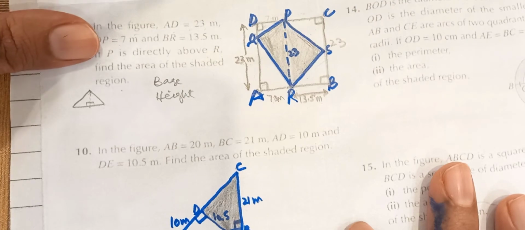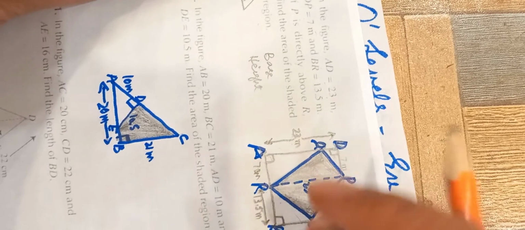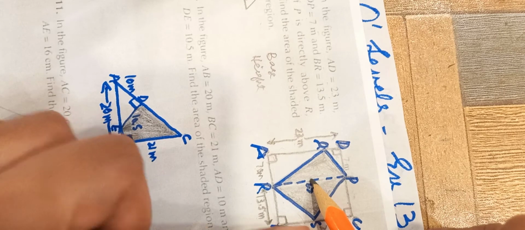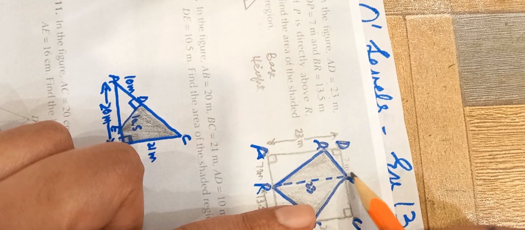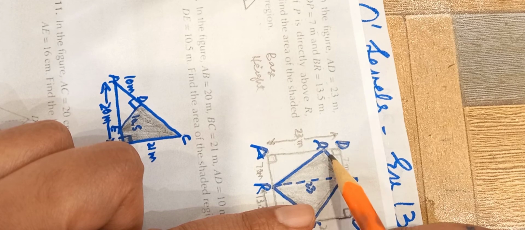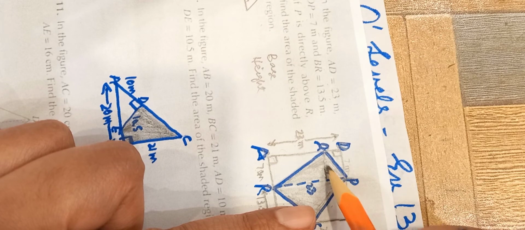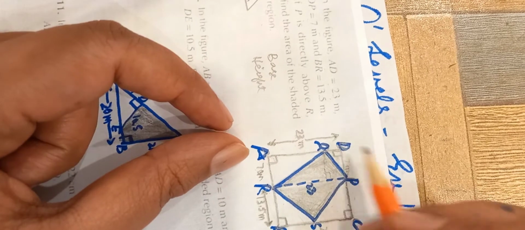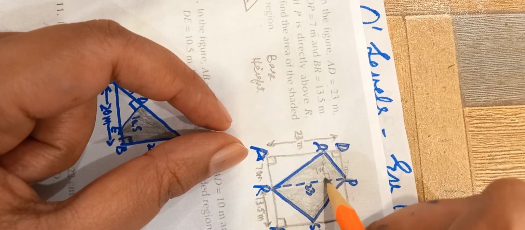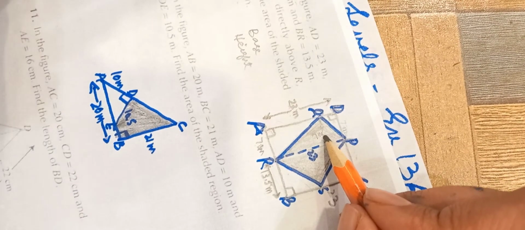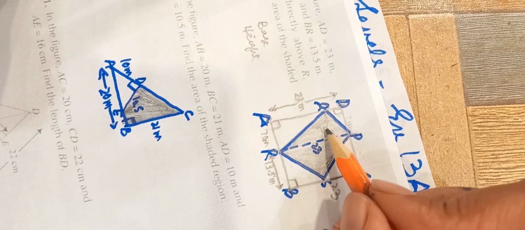So what am I going to do? I am going to rotate my triangle like this. If I take this triangle, because I know the base, I don't know any other dimension. This straight line is opposite this line, so I can draw the height. As this side is against this height, it is 7 meters. This will become the height of this triangle. So base is 23 and height is 7 meters.